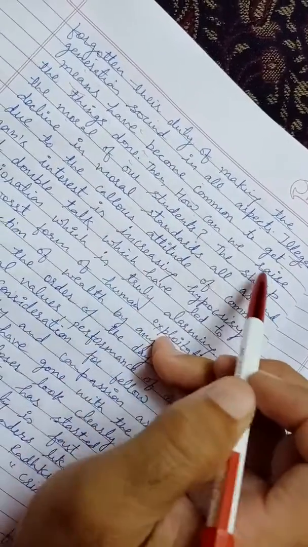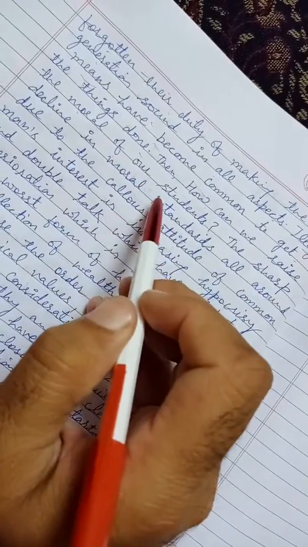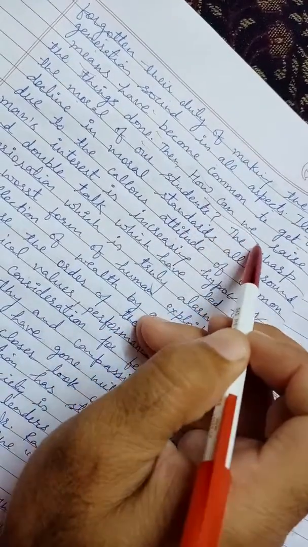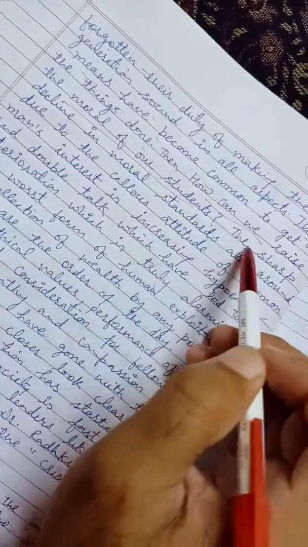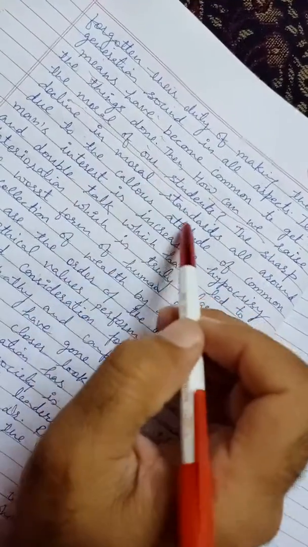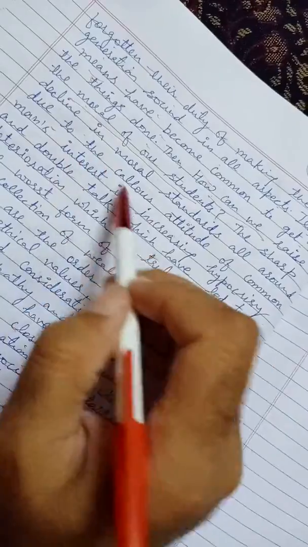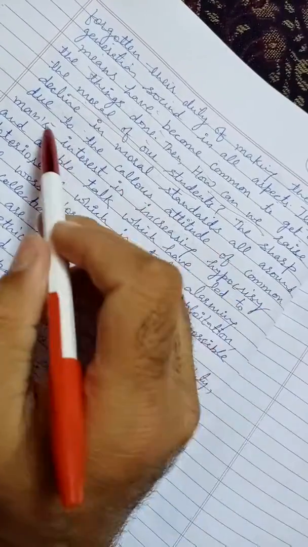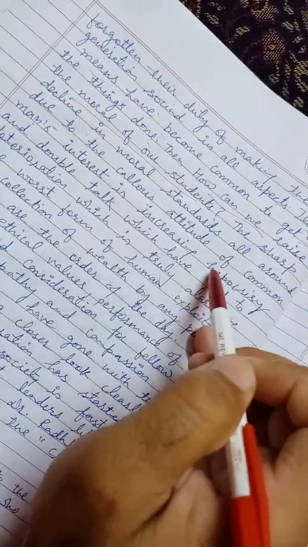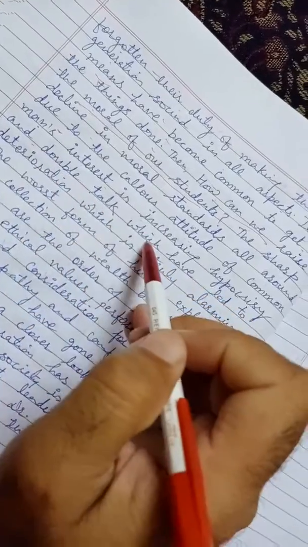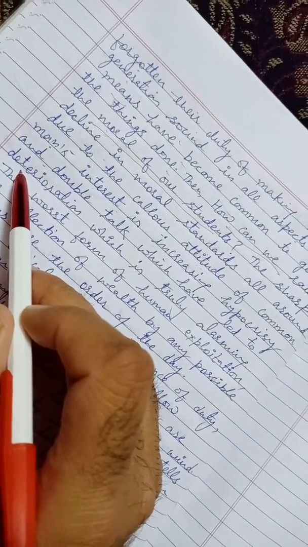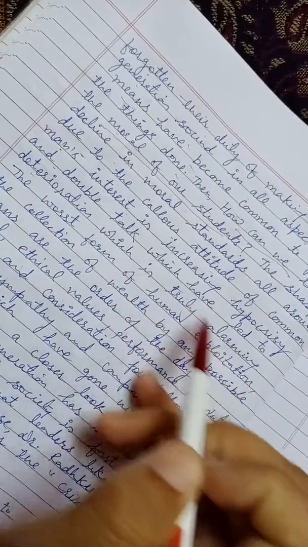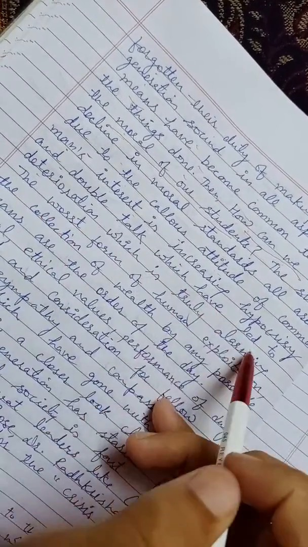Then, how can we raise the moral of the students? Now here this is the question tag. How can we raise the moral of the students? The sharp decline in moral standards all around, due to the callous attitude of the common man and increasing hypocrisy and double talk, has led to deterioration which is truly alarming.